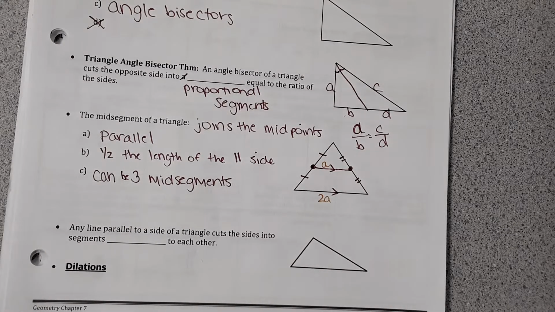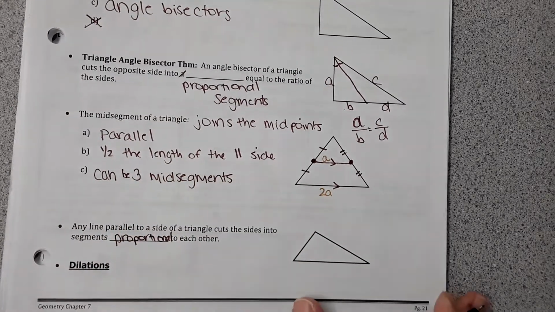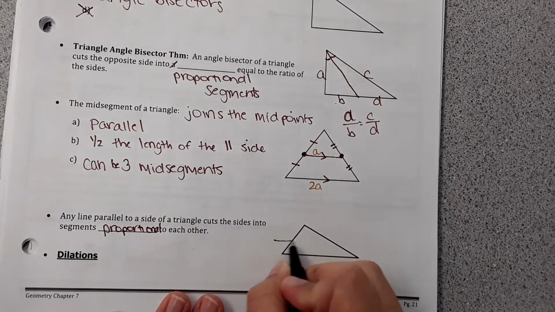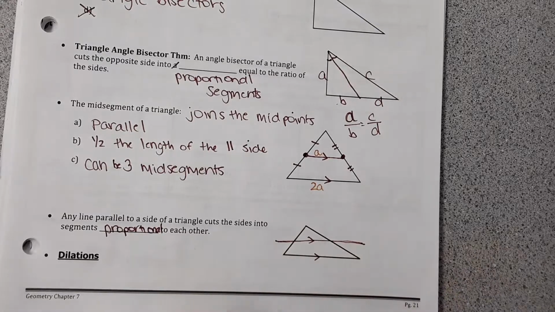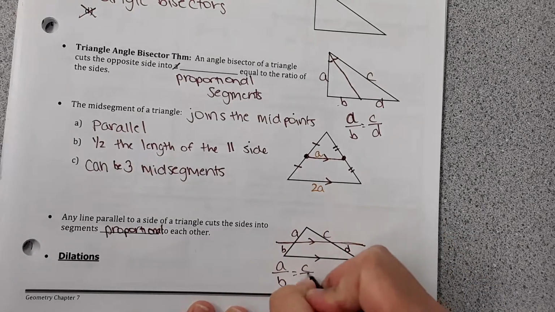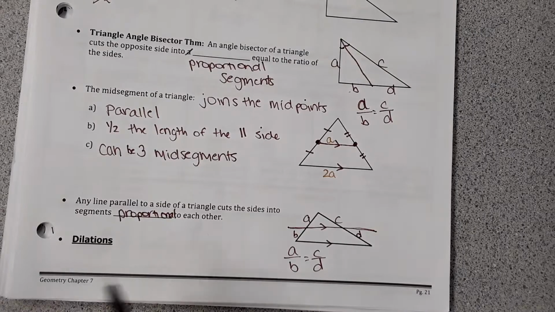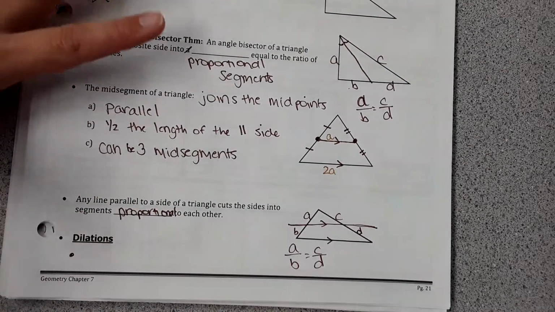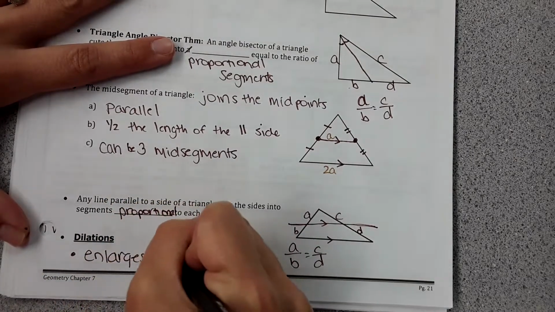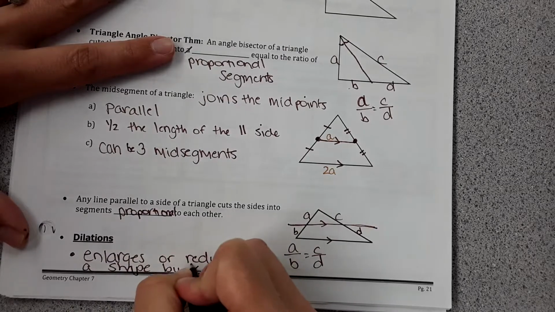As far as on the test, you're not going to have to fill in vocabulary or anything like this, but the concepts are important in solving the problems. So any line parallel to a side of a triangle cuts the sides into segments proportional to each other. So for example, if I have a line right here, and this line is parallel to this one, then these segments here are proportional. So A and B, C and D, A over B equals C over D. And then here, dilations, just a note, it enlarges or reduces a shape by K, which is that scale factor.